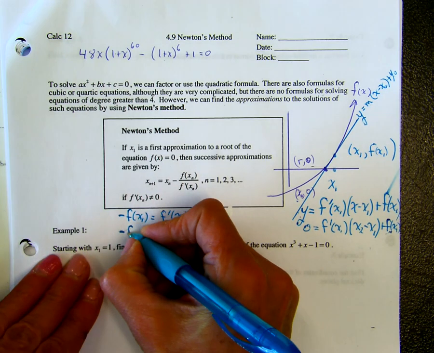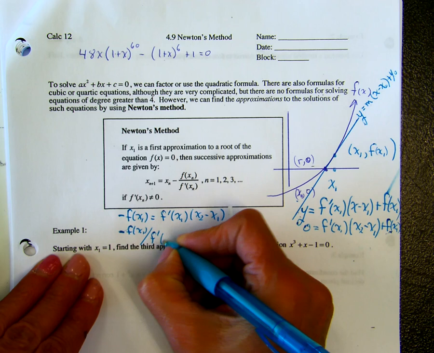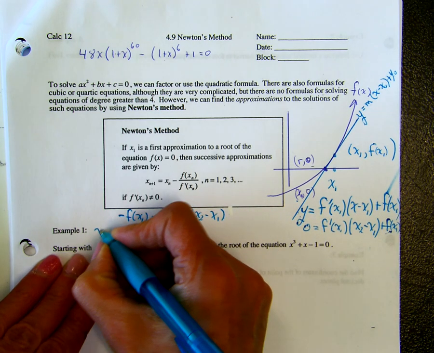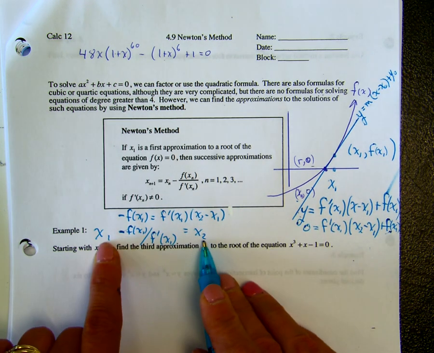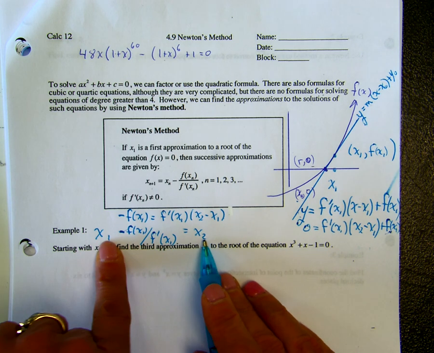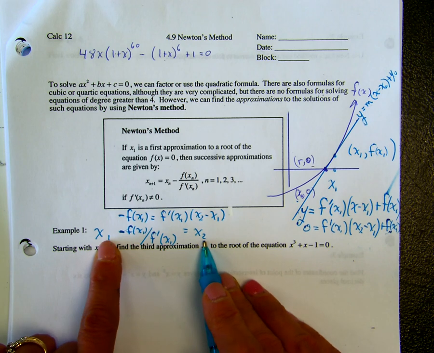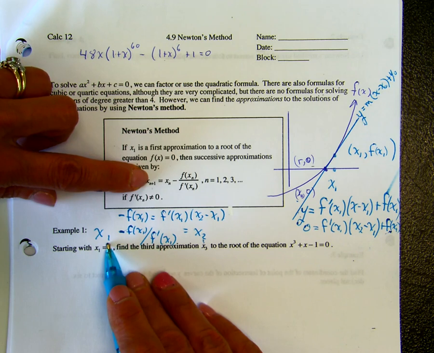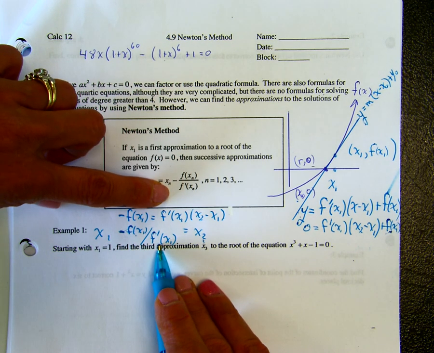So I have negative f at x1 divided by f prime at x1 is equal to x2 minus x1. I'm going to add the x1 over to that side. That's how I get x2. And then I keep on going with that process until I'm close enough to the root. So that's where this x sub n plus 1 is equal to x sub n minus the function at x sub n over the derivative at x sub n comes from.